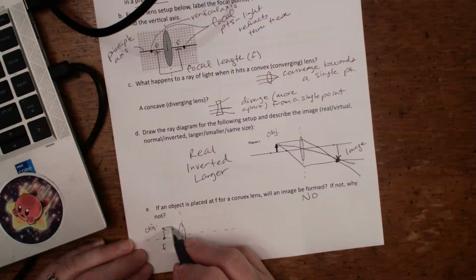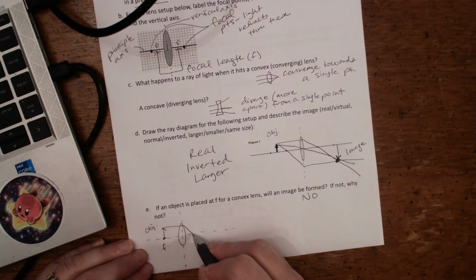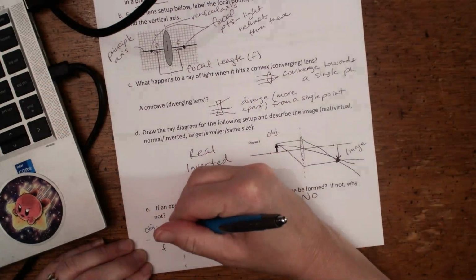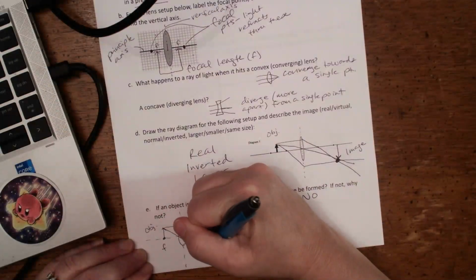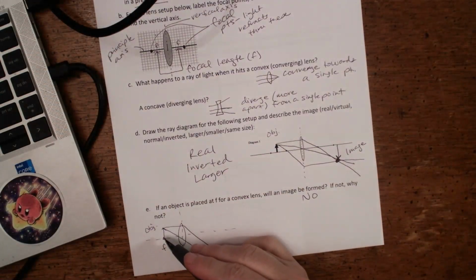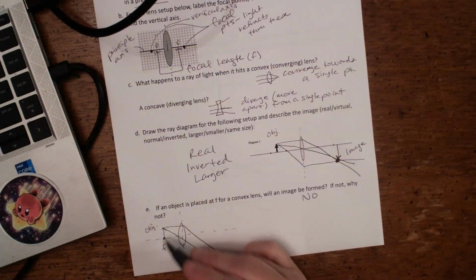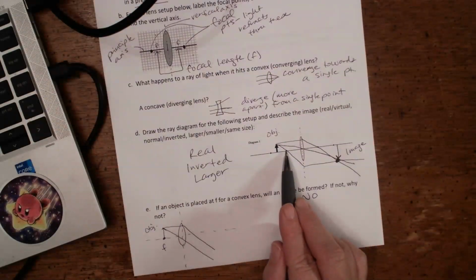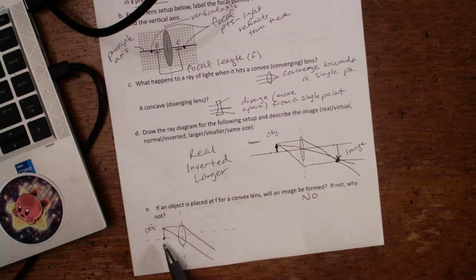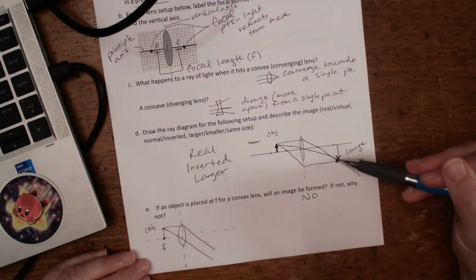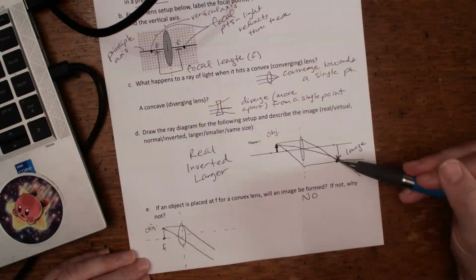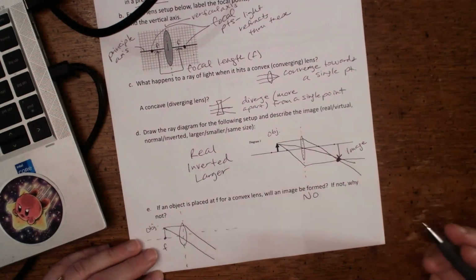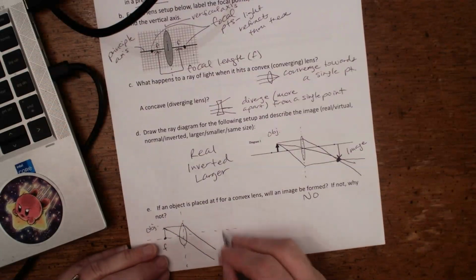So I can draw this first ray. It's going to hit the lens and then go on through. I can draw the second ray. It's going to go on through. I can't draw the third ray because the third ray should go through F here like this one does. See? But it can't because the object is on F. So what happens is that my rays never merge together into a point like they do over here to form an image. They just keep going off parallel forever.